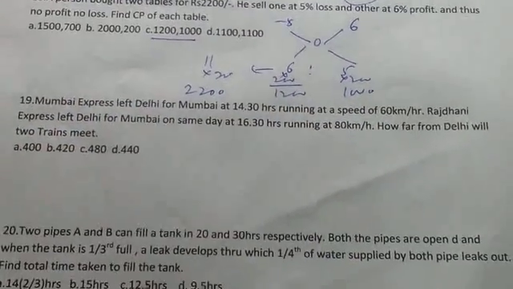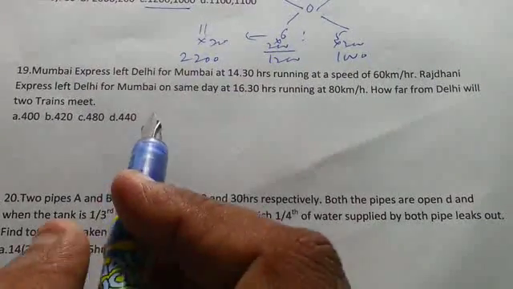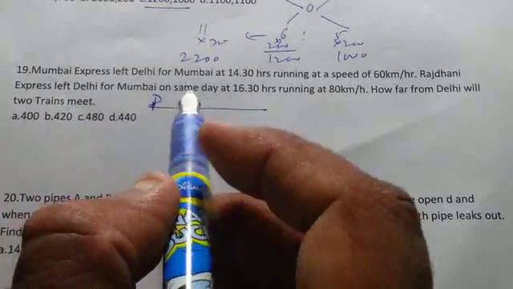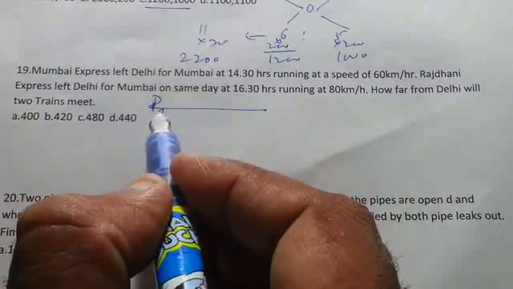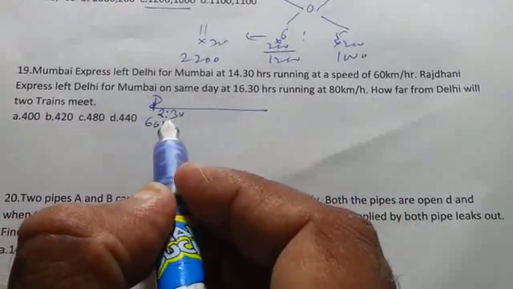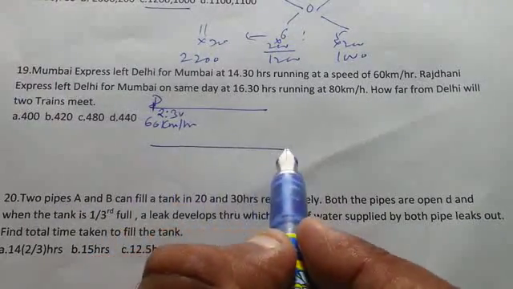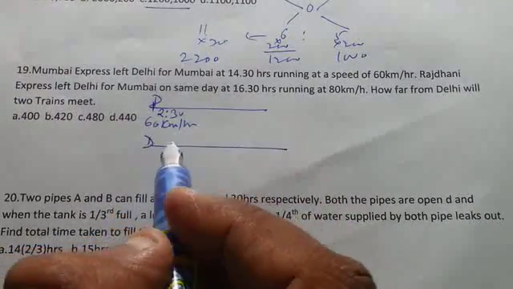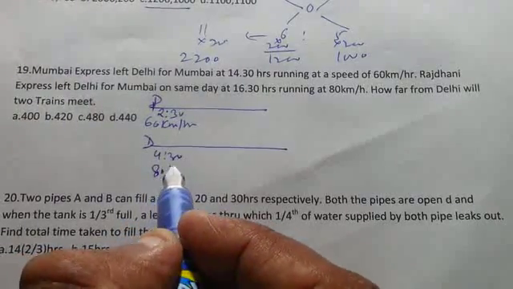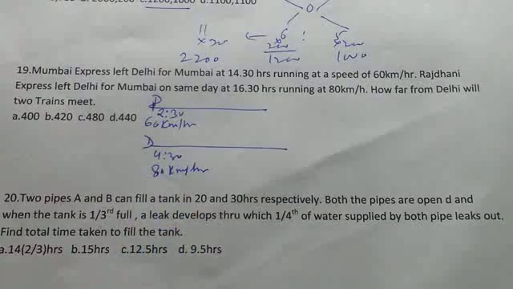Correct? Anyway, next. We are having 2 trains. One is the Mumbai Express, which left Delhi for Mumbai. We have started from Delhi at 14:30, so let us make it 2:30 p.m., and it is running at a speed of 60 km per hour. Now we have another train that starts from Delhi at 4:30 with a speed of 80 km per hour. So how many kilometers from Delhi will the trains meet?